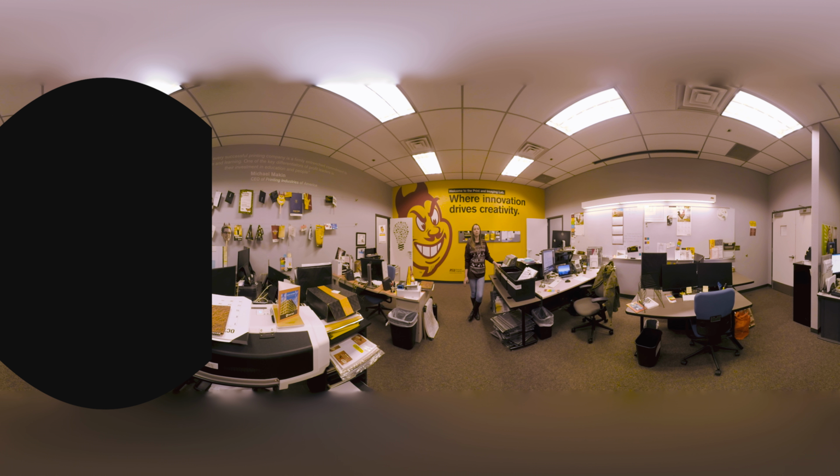So right now we're in the Premedia department of the ASU Print Imaging Lab. We set up all of the files for the Print Imaging Lab in general.